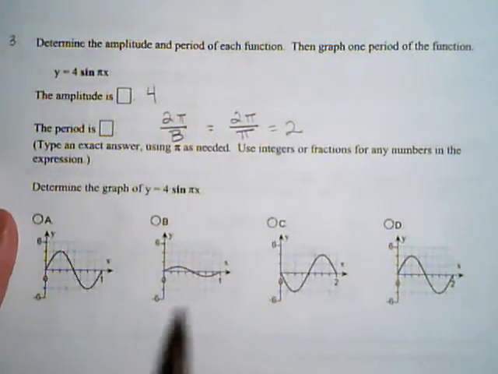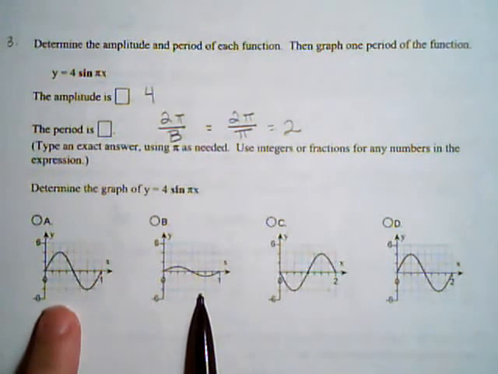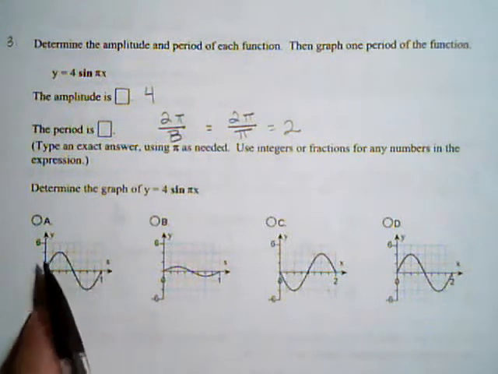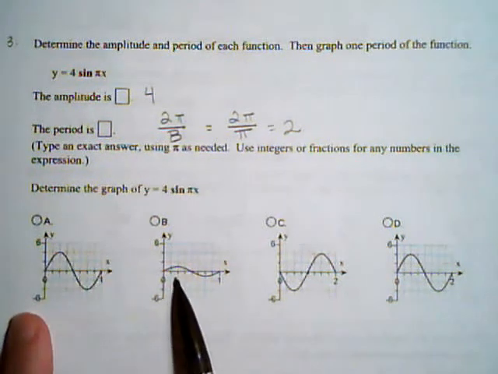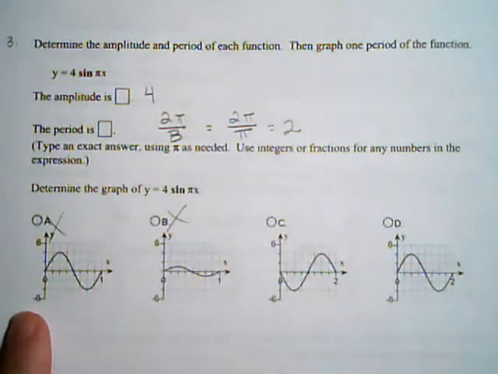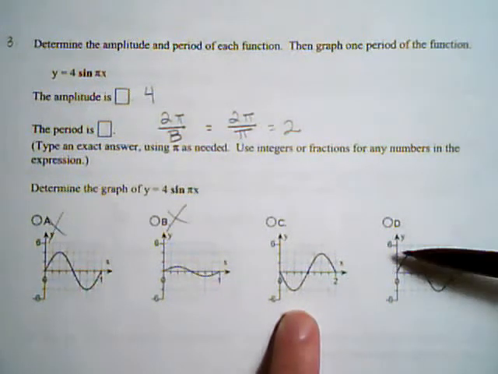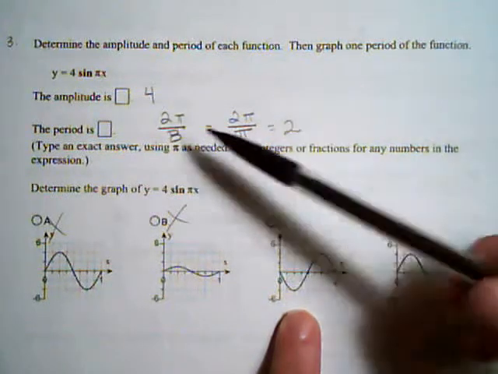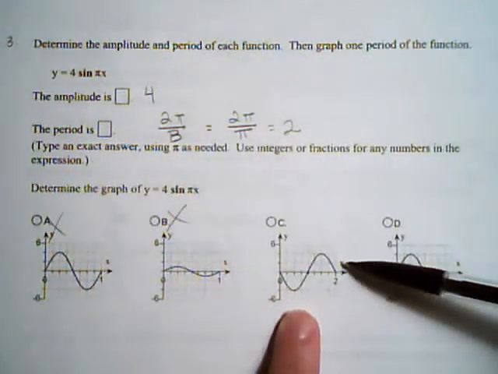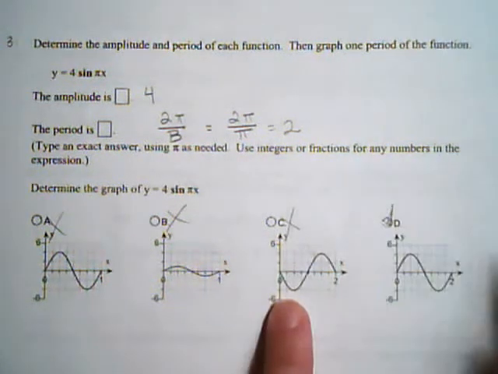I can automatically eliminate the ones that have a period of 1 here, since it says this is a complete wave from 0 to 1. So it's not A and it's not D. Now I have to choose between these. Do they have the correct amplitude? They both have amplitudes of 4. This is not a reflection, so that can eliminate C. D is the correct answer.